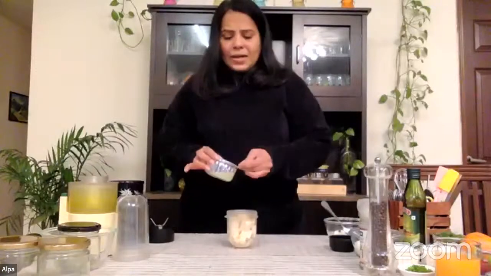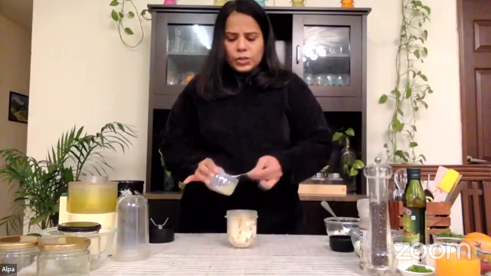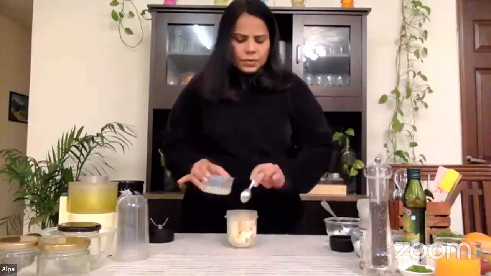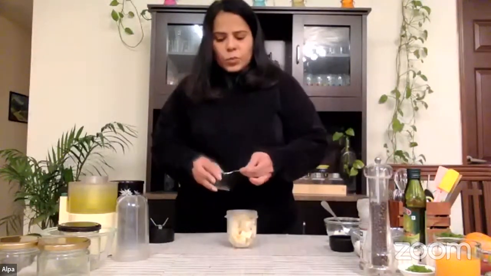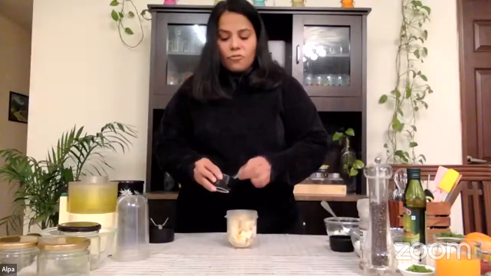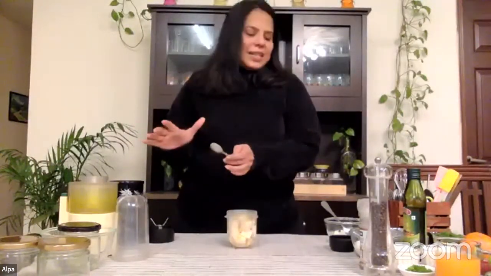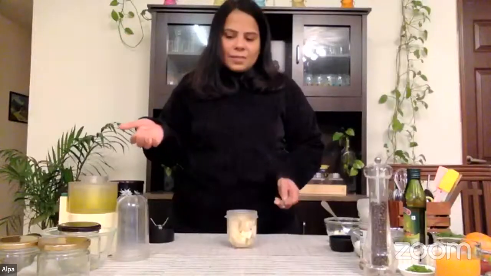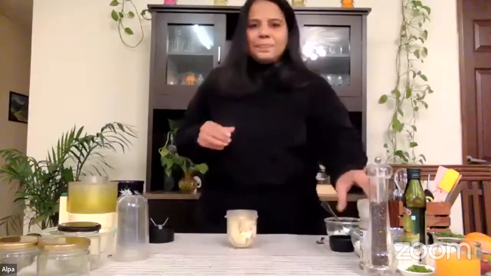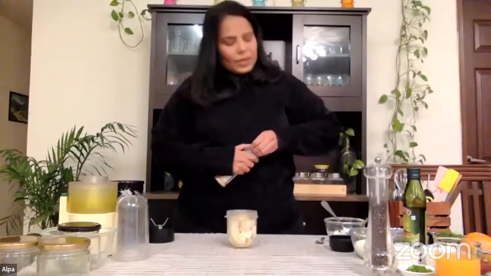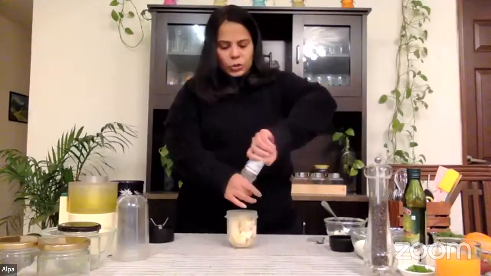Adding 1 tablespoon of lemon juice, and adding half a tablespoon of vinegar. I'm adding both because I found adding both gives a better tasting mayonnaise than adding only lemon juice. So this is my personal preference. You can stick to only vinegar or only lemon juice, and salt to taste.